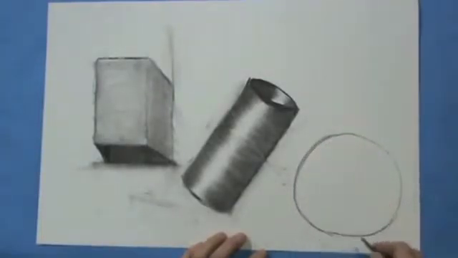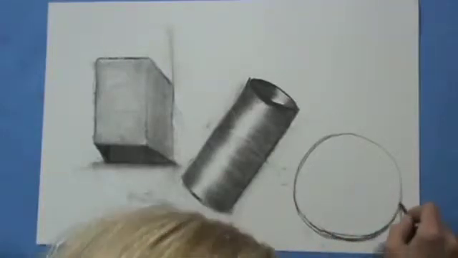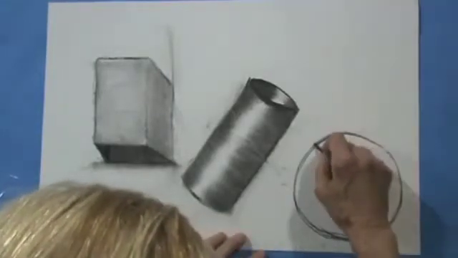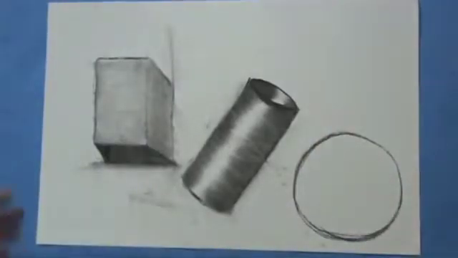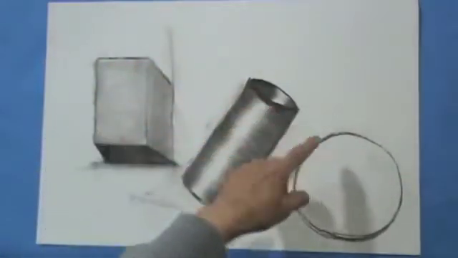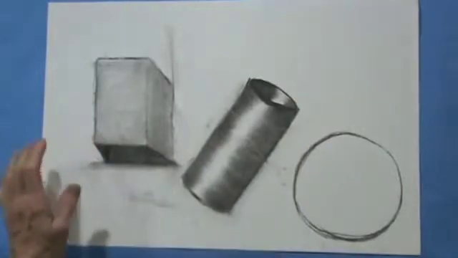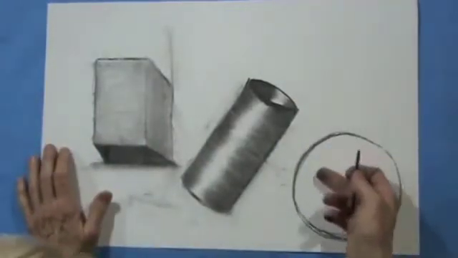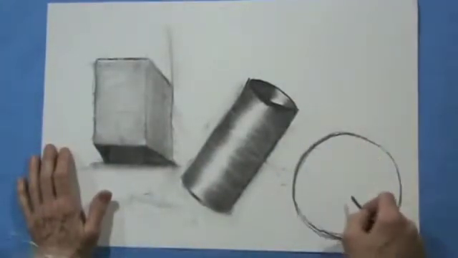And I tell them not to worry too much about getting a perfect sphere or a perfect circle to start with. And we ask, okay, where is the highlight going to be on this? The light's coming this way, so our highlight's going to be here. Do we want to draw a line around it?